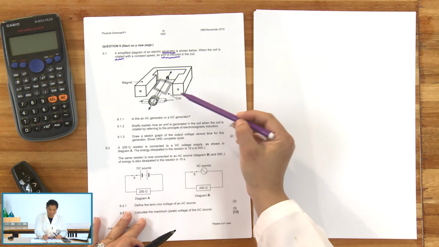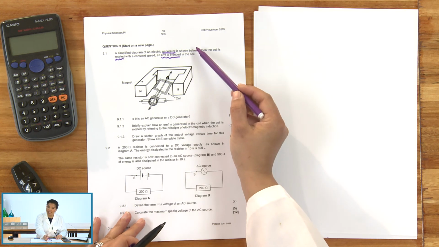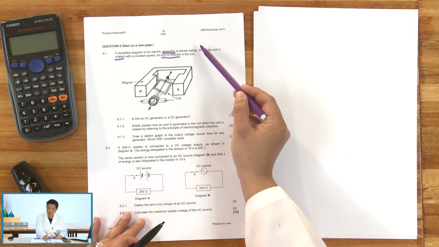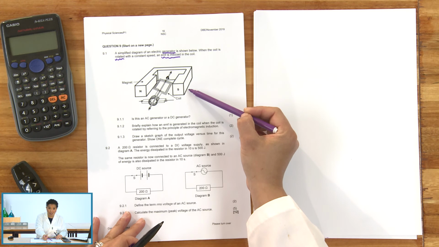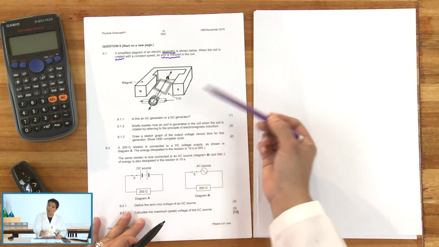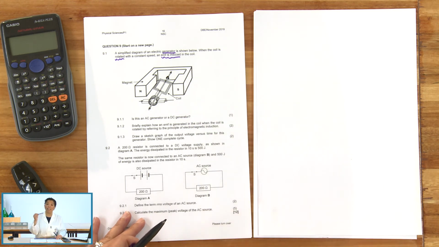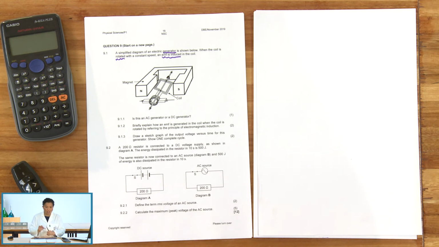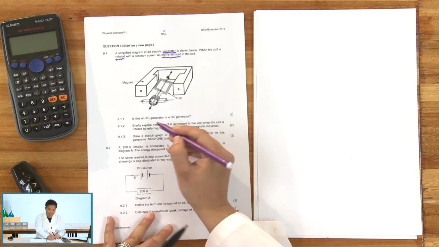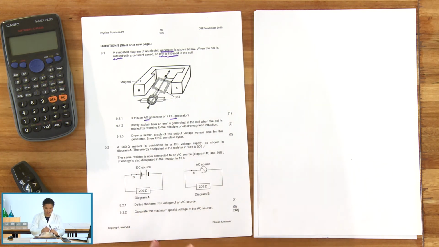There's our diagram, there's our magnetic field. So even though they never said or mentioned the magnetic field in the blurb above, they do show that in the diagram. So we have all the checks to know that an EMF will be induced. Question 9.1, it says, is this an AC generator or a DC generator?